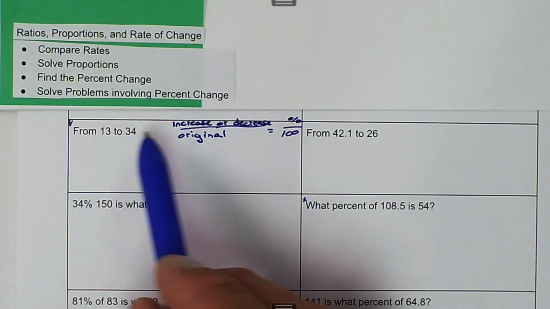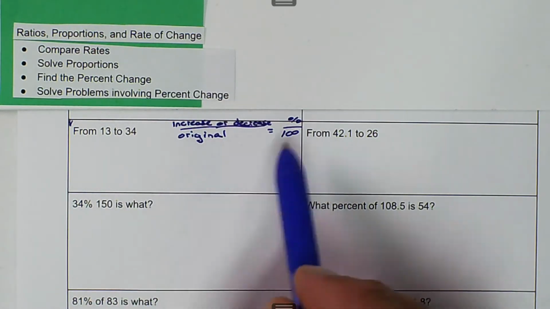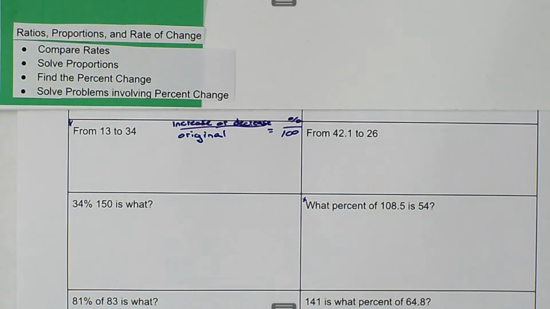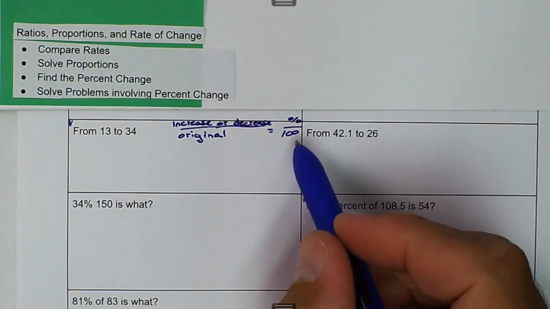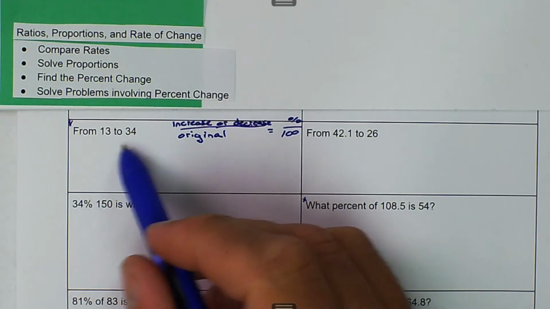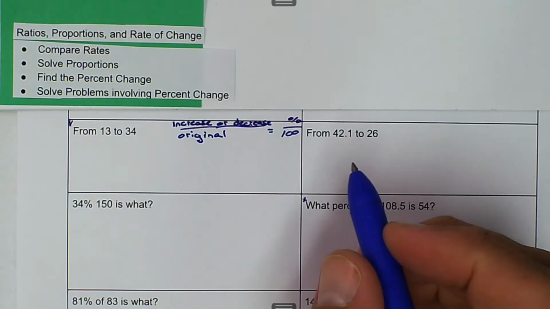How many things are we given? 2. But there's 4 things. Where's the third or fourth thing? Well, you already have the 100. No matter what, that 100 is always going to be there. So we're given 2, and we have to remember that the 100 is always there.